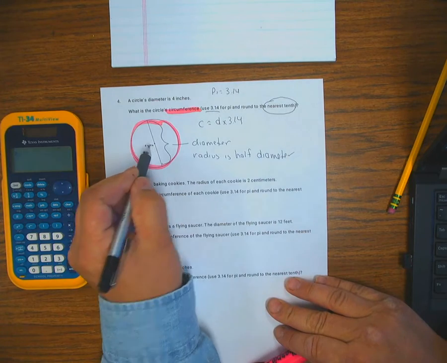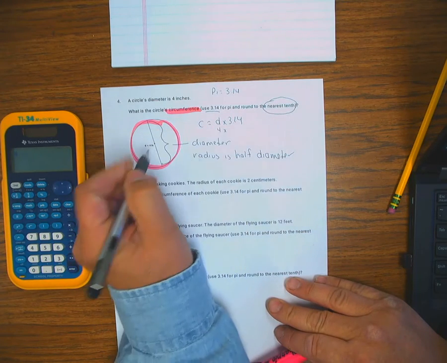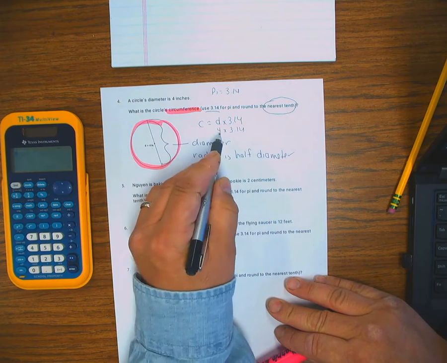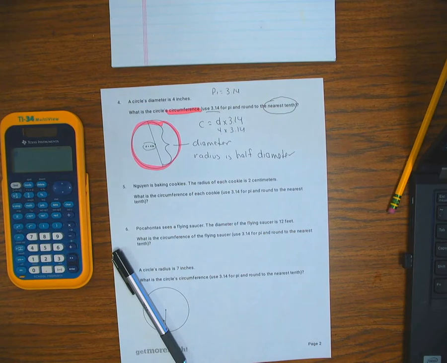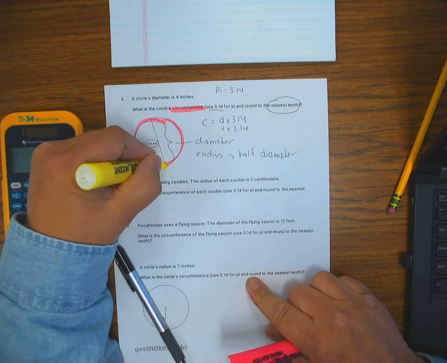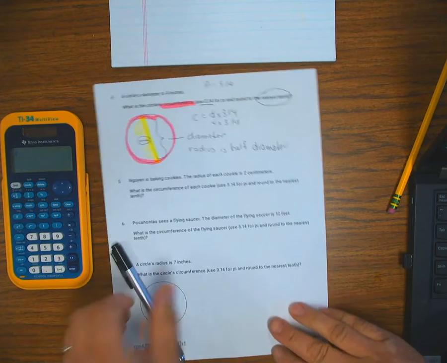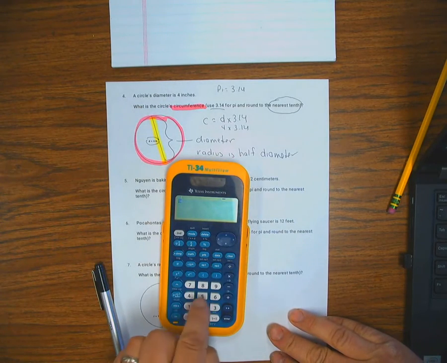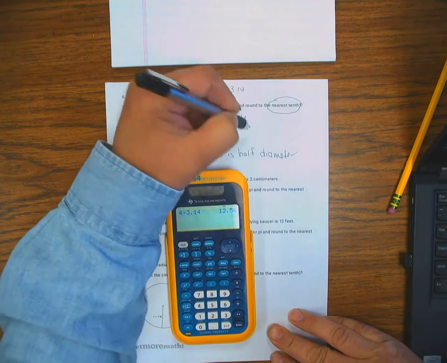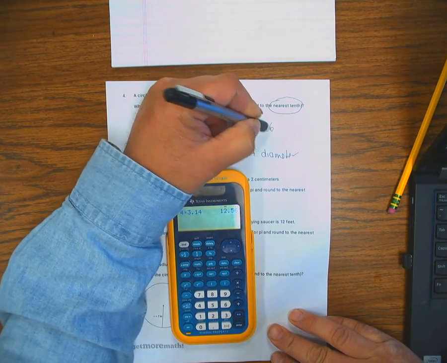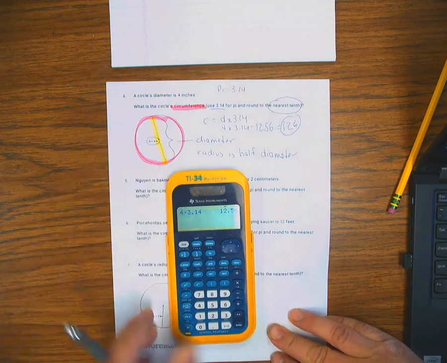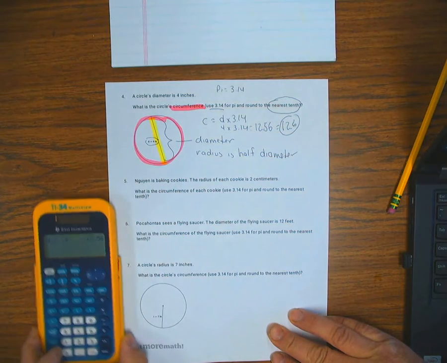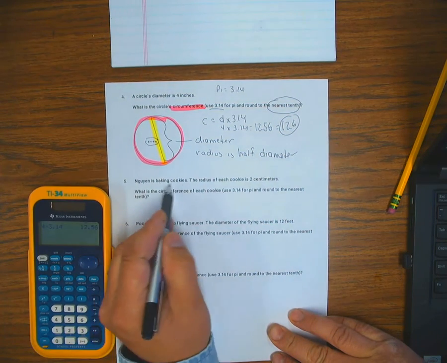So I would take my diameter and substitute it in for the d. In this case, the diameter, which is the whole way across, is entirely across the circle. Okay, so I would take my calculator, do 4 times 3.14, and I have to round it to the nearest tenth. That says 12.56, but I have to round that to 12.6, and that's what I would put in the calculator. Okay, so these are something with a circle.